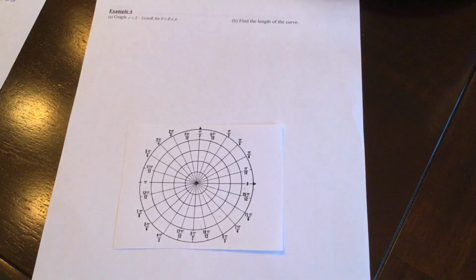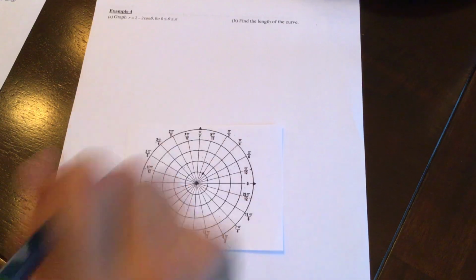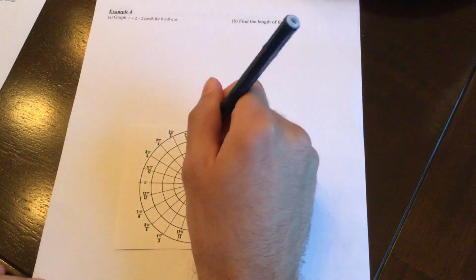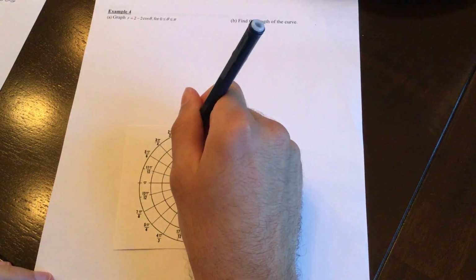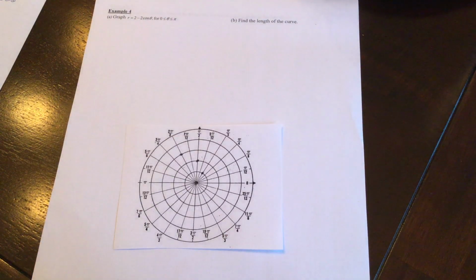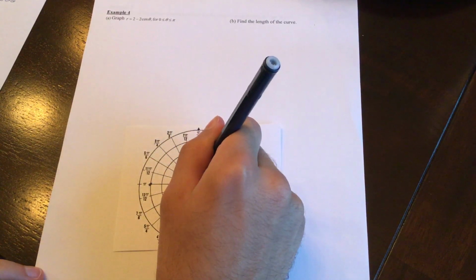Let's plug in pi over 3. Yeah, pi over 3 would be a good idea for cosine. We plug in pi over 3, we get 1. Plugging in pi over 2, we get 2. Plugging in 2 pi over 3, we get 3. And plugging in pi, we get 4. All right, so since we are just graphing it from 0 to pi, we get half of a cardioid.